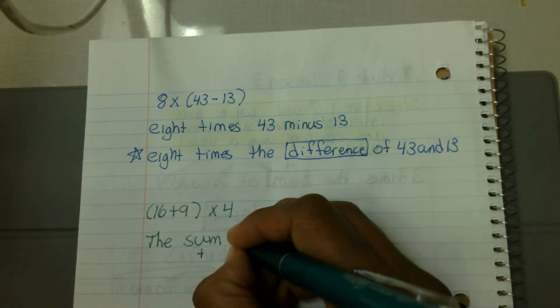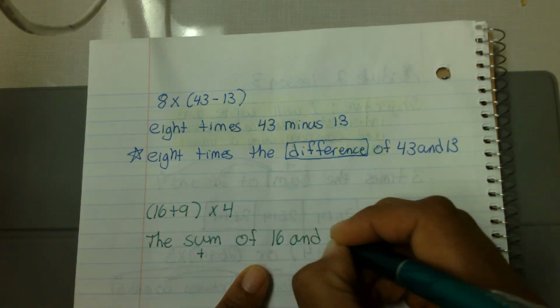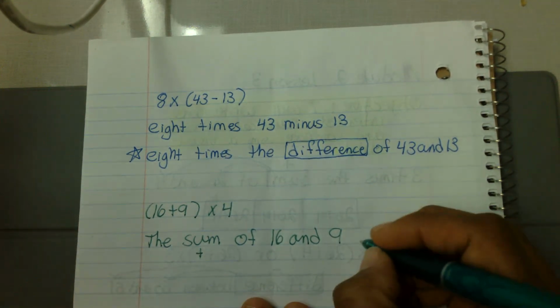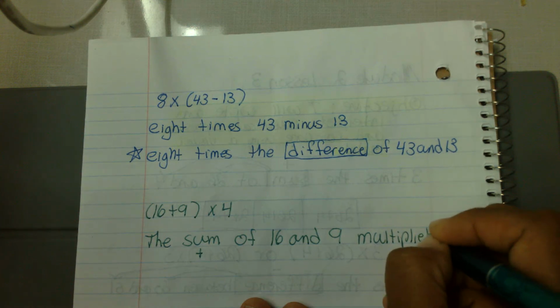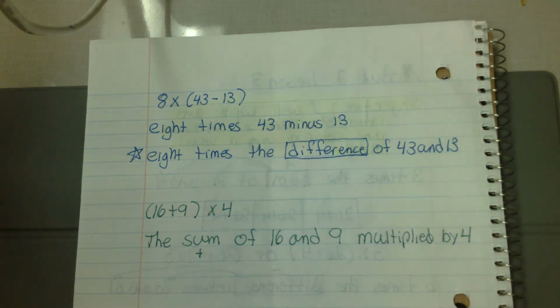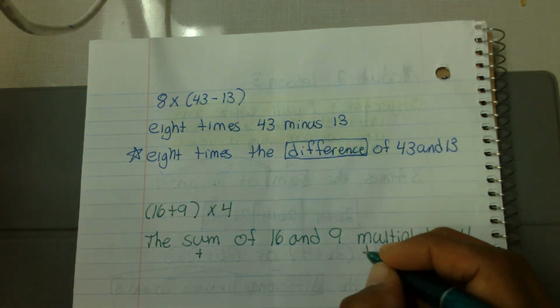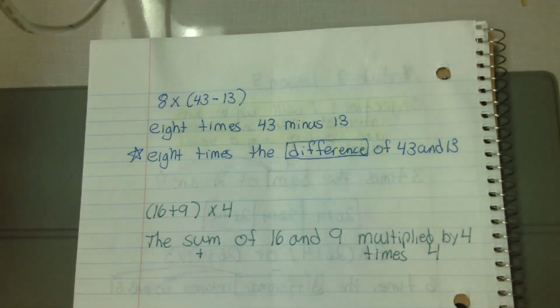Here we're adding the sum of 16 and 9. And I can say this a couple different ways. I could say multiplied by 4. So that would work. Or you could say times 4. So any of those ways would work.